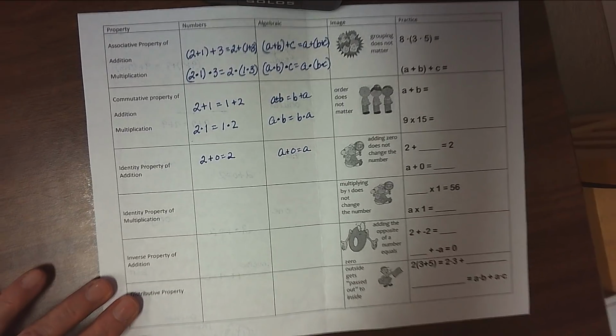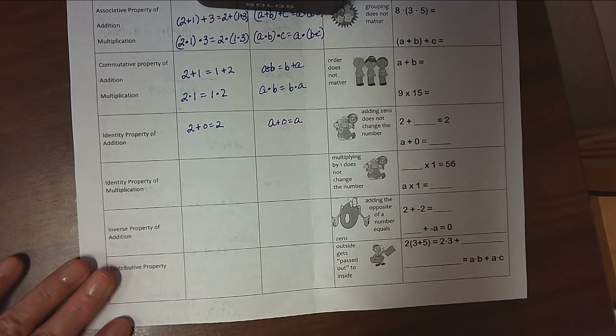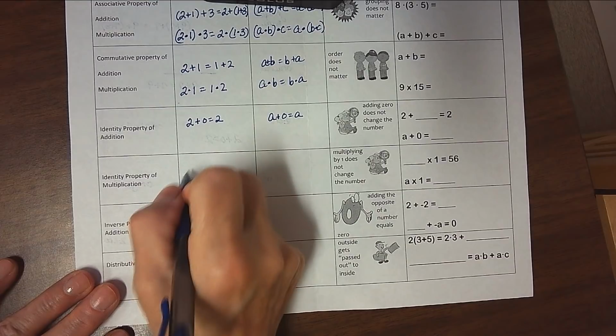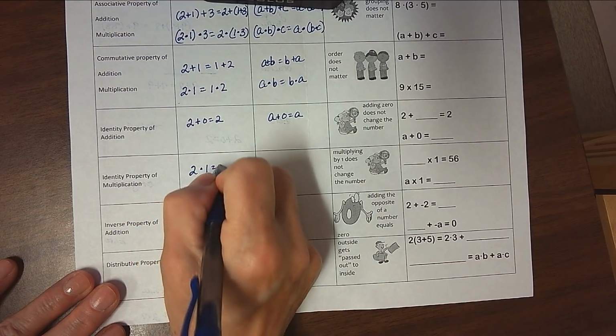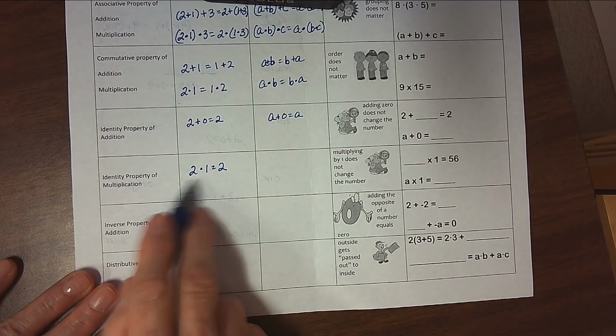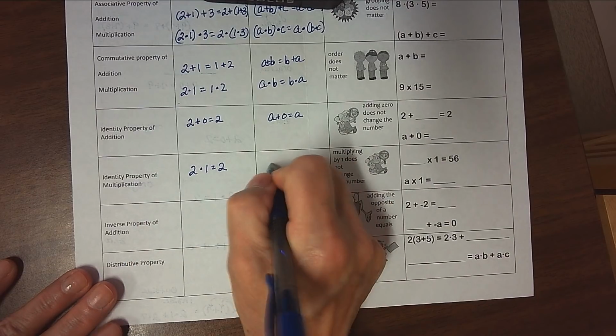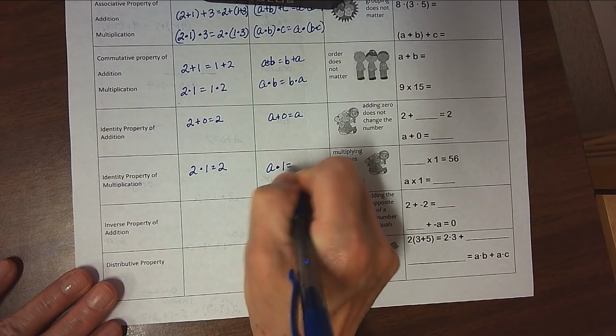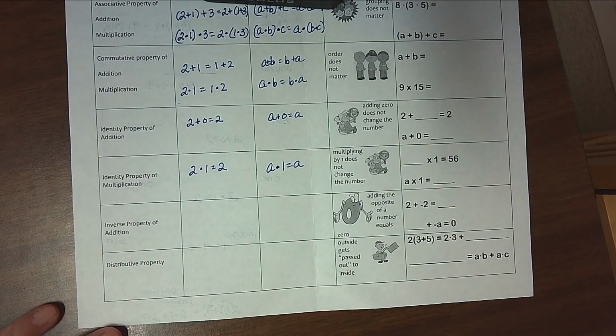Identity property of multiplication, pretty much the same, except we're multiplying by 1 instead of adding 0. So 2 times 1 equals 2. Anytime we multiply by 1, we get the original number back. Algebraically, that would look like this. A times 1 equals A.